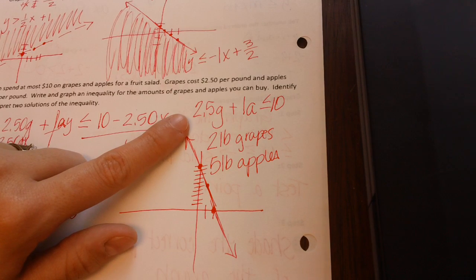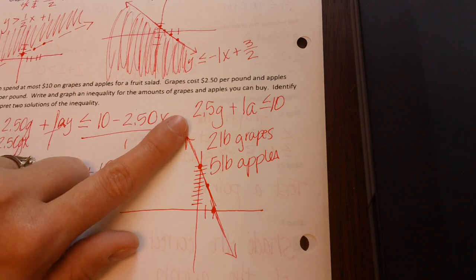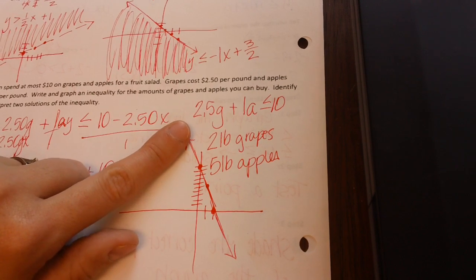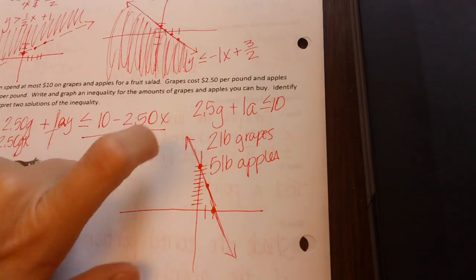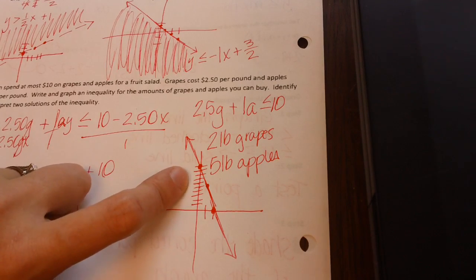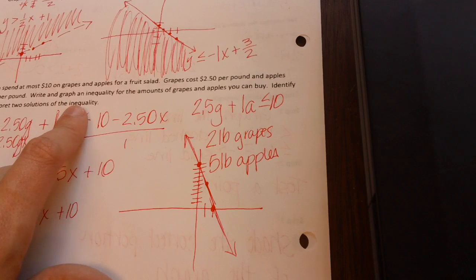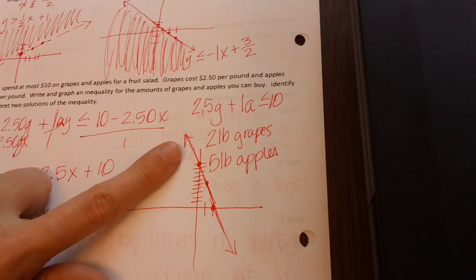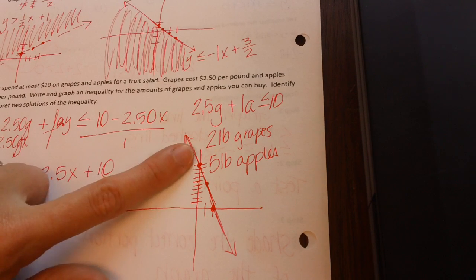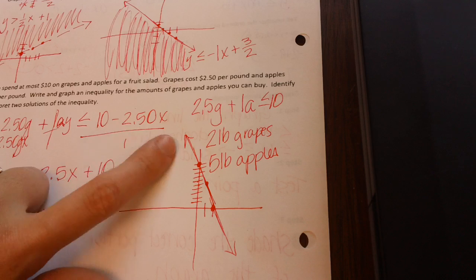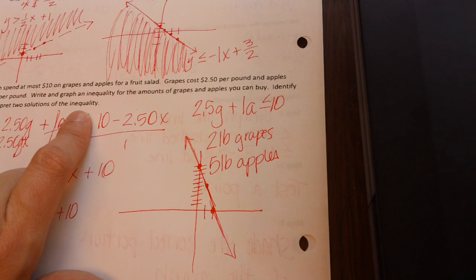I could just get 8 pounds of apples. That would be less than $10. I could get 1 pound of grapes and 1 pound of apples. That would be less than $10. So the number of solutions that we have here, there's a whole bunch of them. And you can choose any two that you want to answer these questions. So these types of answers are really open-ended and there are lots of possibilities.